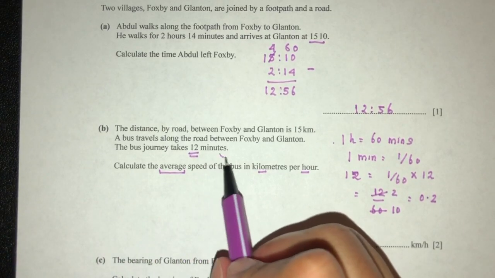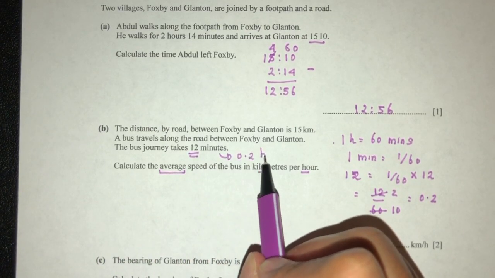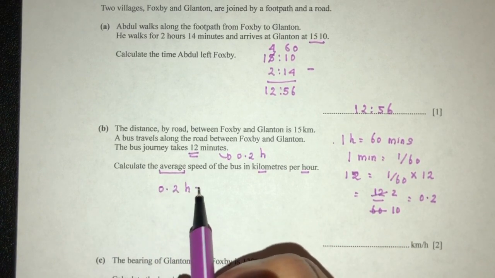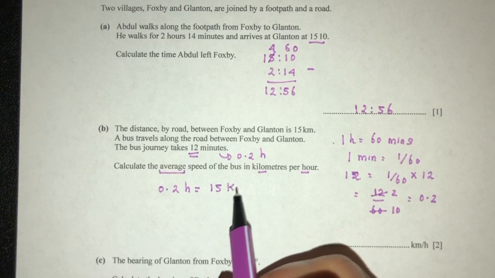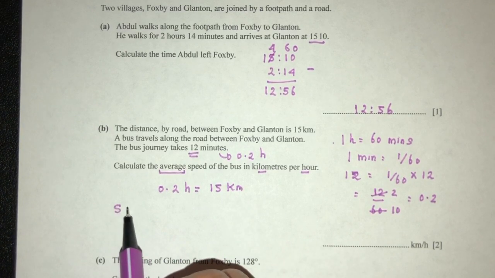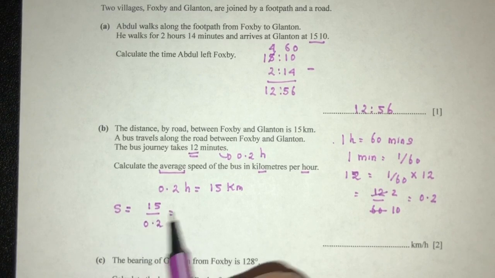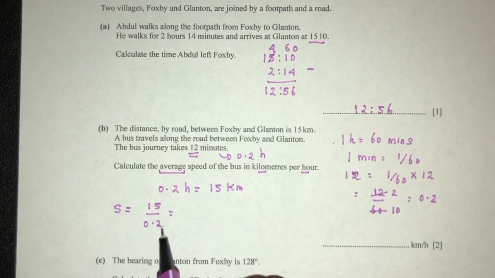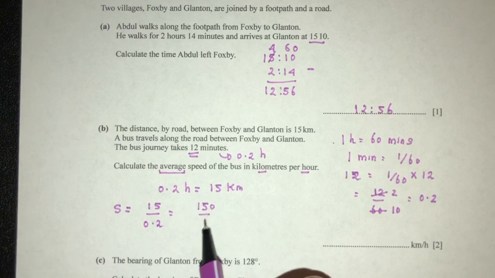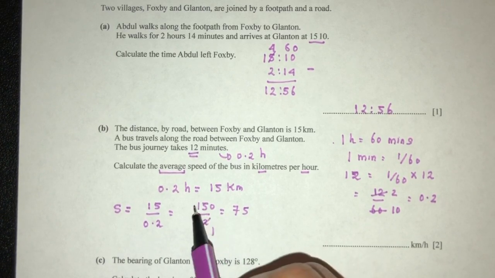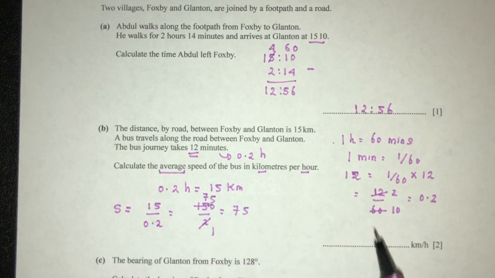So the bus takes 0.2 hours, in other words. Pretty easy. 0.2 hours is equal to 15 km. So the speed is equal to distance divided by time. Simplify, we can multiply by 10 on both sides. That will be 150 over 2, and that will be just 75. So 75 km per hour will be the speed of the bus.